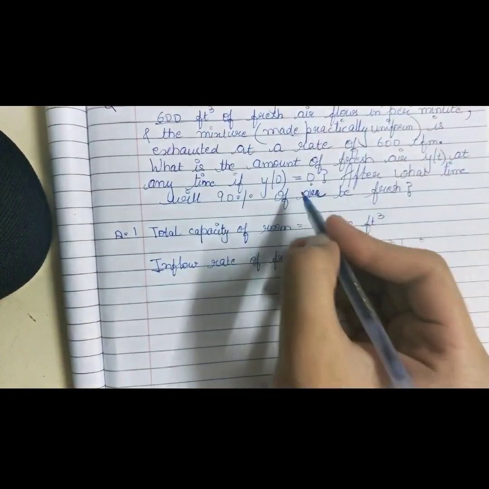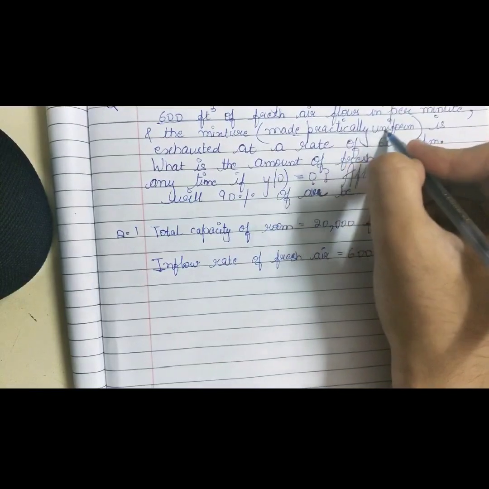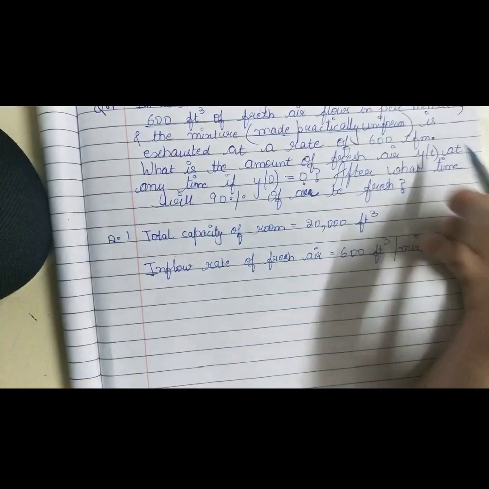And now the mixture is made practically uniform. This statement is also very important. We'll get to know why while we're solving this.